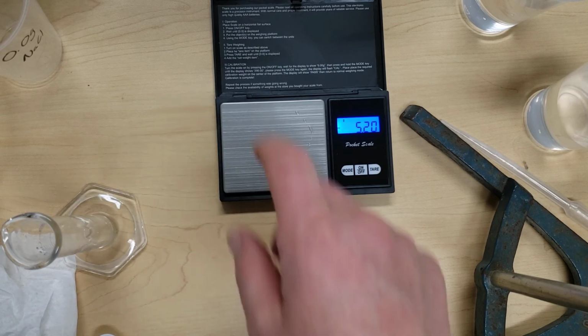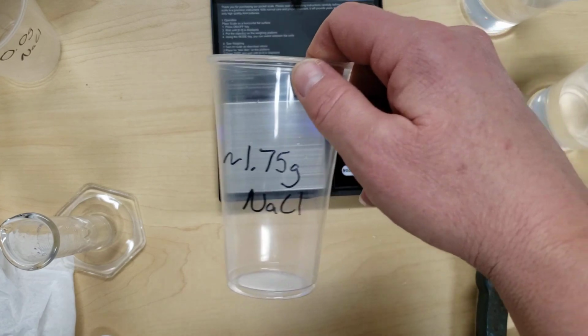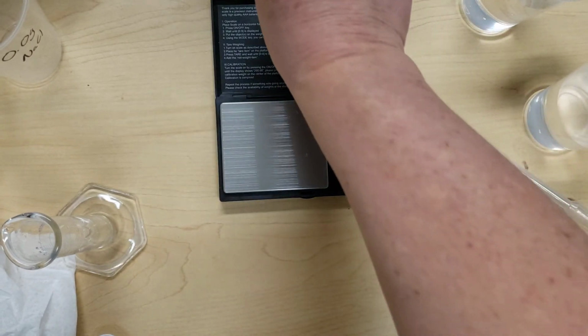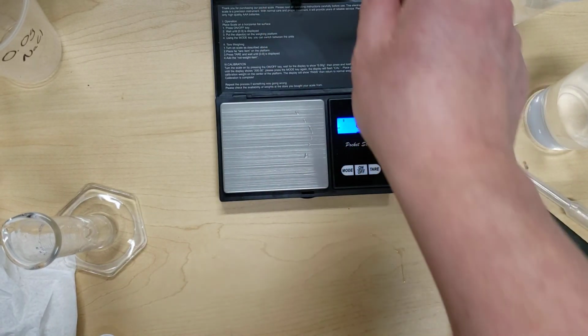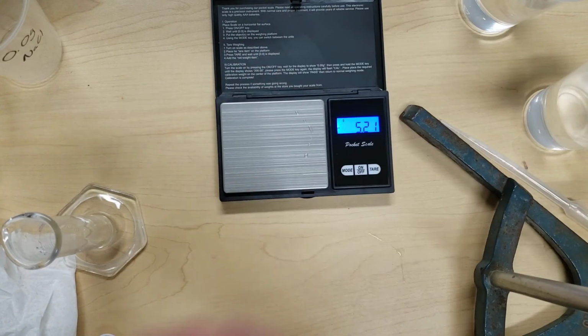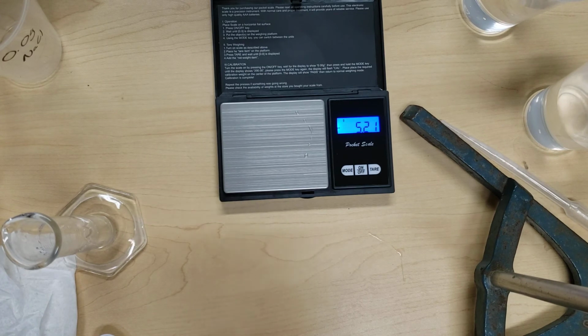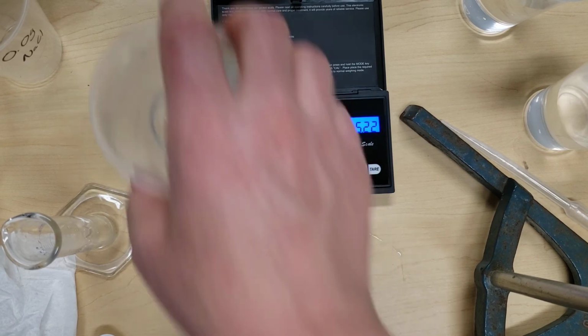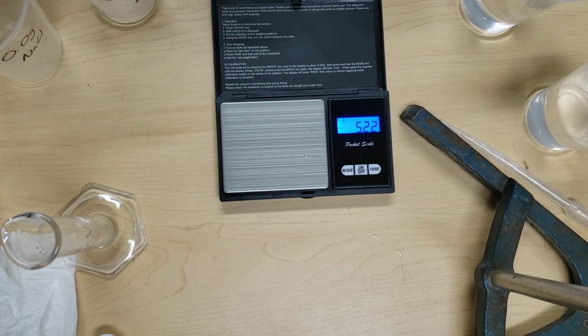Then we're going to do the exact same thing, adding about 1.75 grams and 10 milliliters of water, then about 2.5 grams and 10 milliliters of water, making sure that each one of those solutions dissolves.